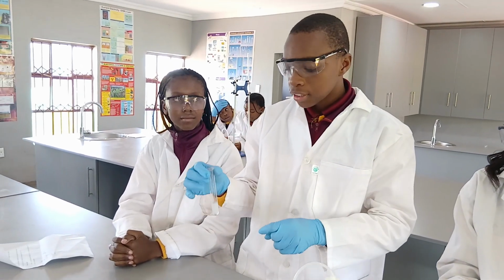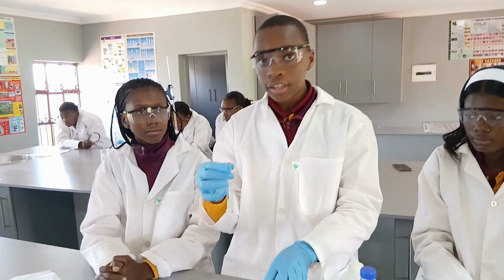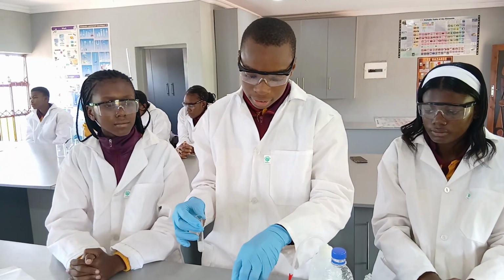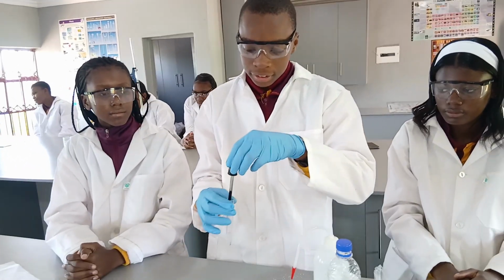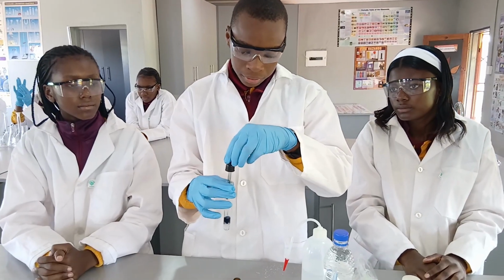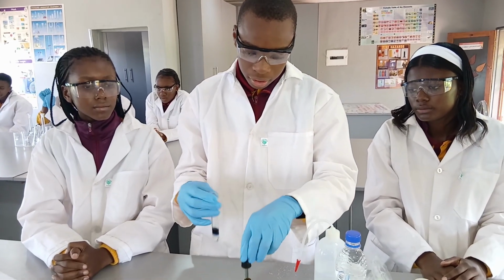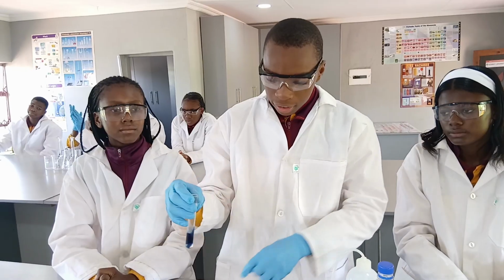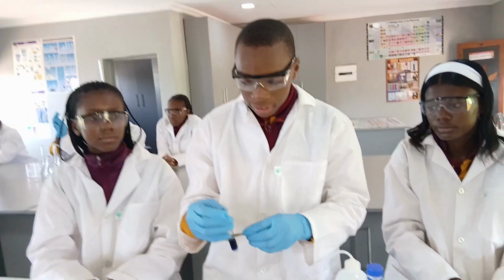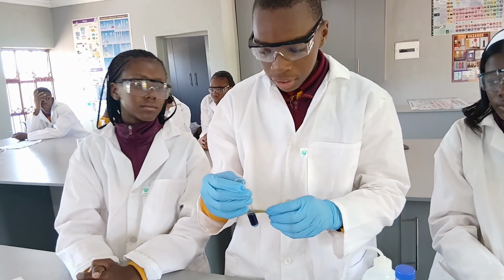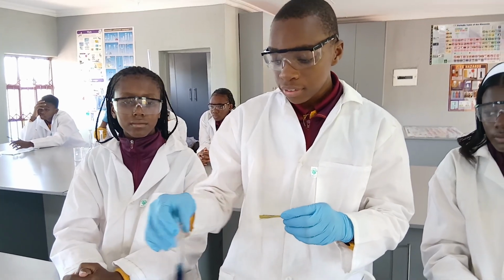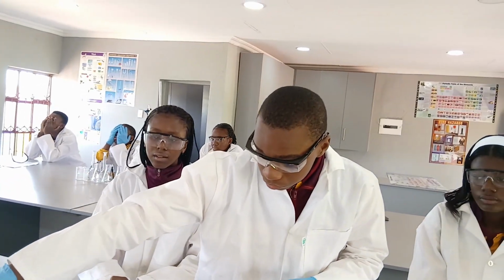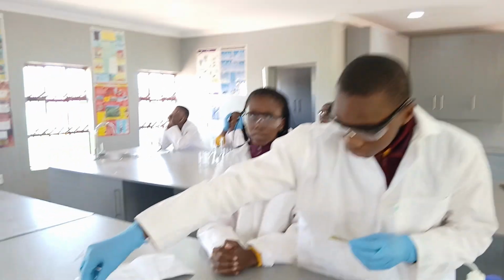Now we have salt water in here, and we'll grab our universal indicator and pour 2 drops of it into this test tube. And now we'll shake it to check. Now we grab our pH scale and see the color has changed to a dark blue, meaning that this is a base, and it has a pH value of 10.